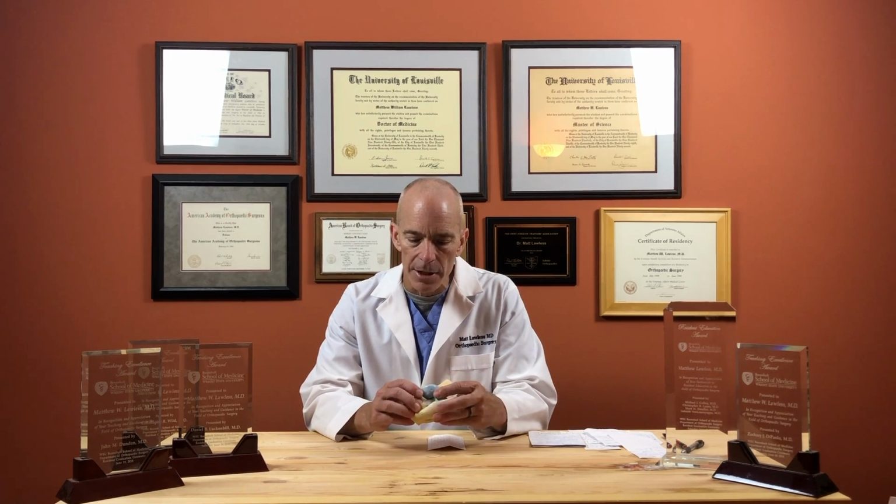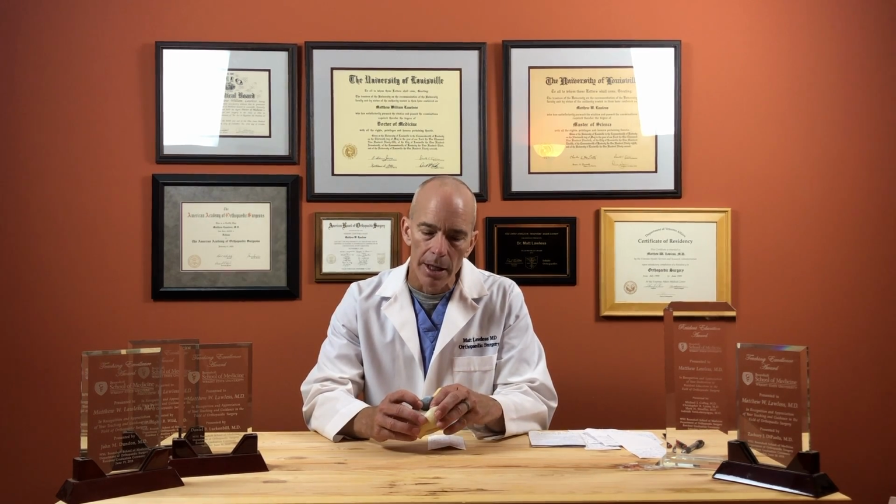The other type of injury that would lead to an early arthritis is a meniscus tear. So a meniscus tear in someone in high school, college, 20-ish years old. The meniscus is the shock absorber in your knee. So if we look at our knee model here again, this is the meniscus. It's between the femur and the tibia.